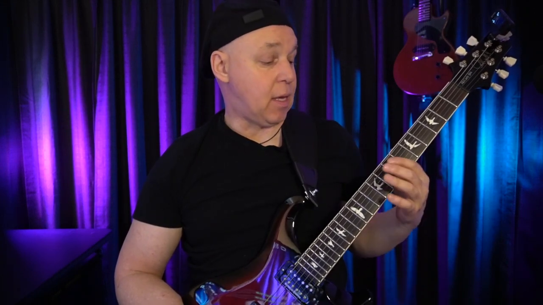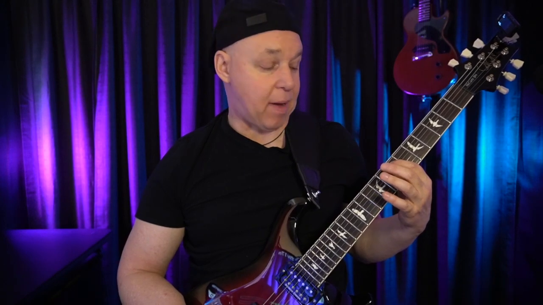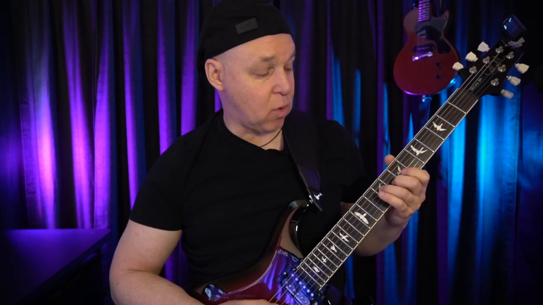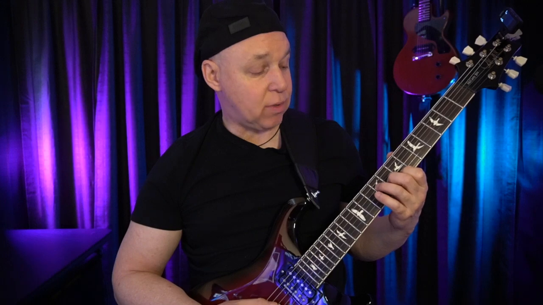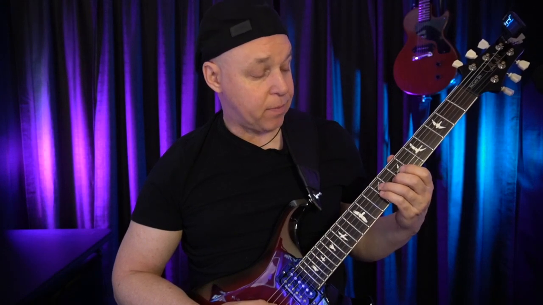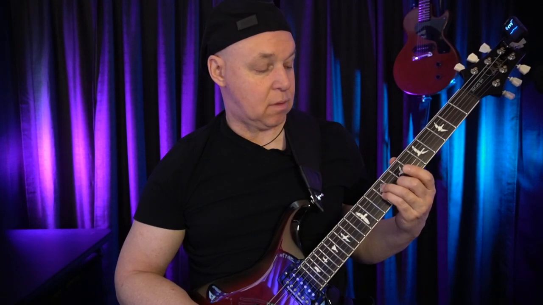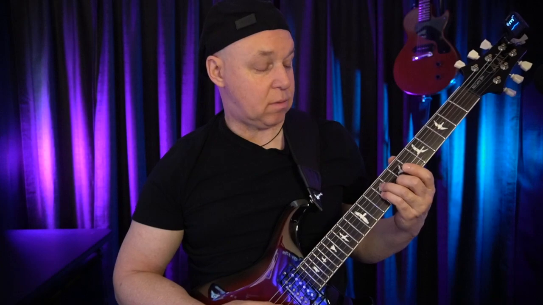So instead of starting on the 5th string on my E, I'm actually going to start on the D string on the 9th fret. And I'm only going to play the notes that occur on strings 4, 3, and 2. So that is a second inversion E minor chord. I'm only playing strings 2, 3, and 4.